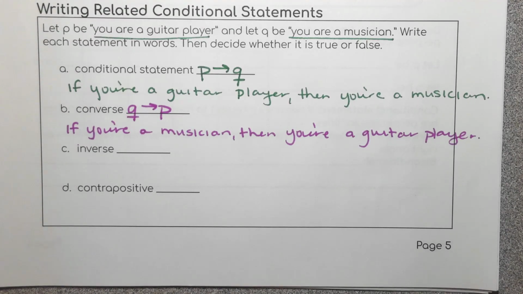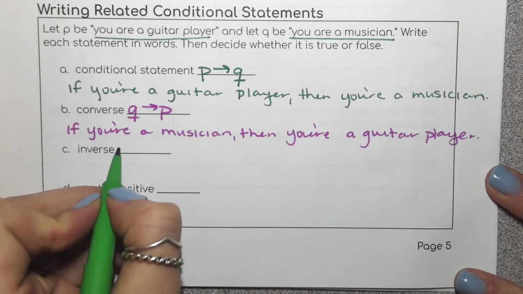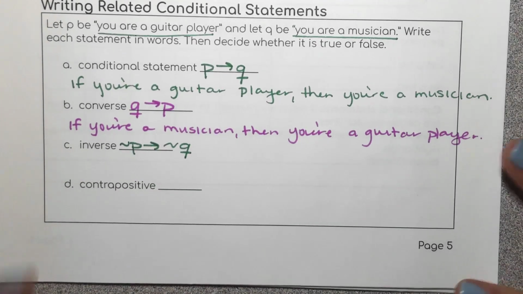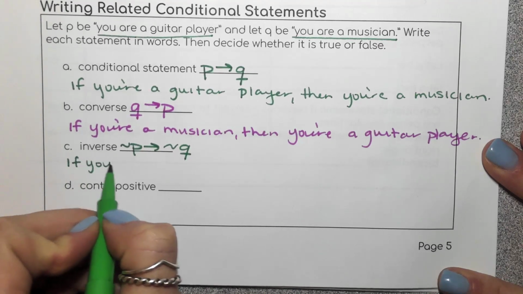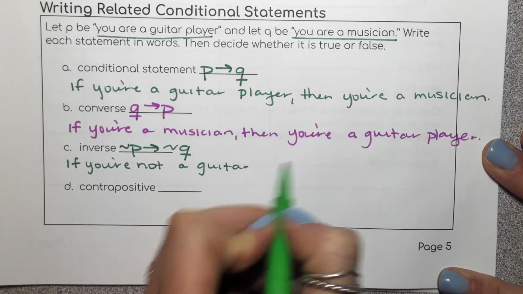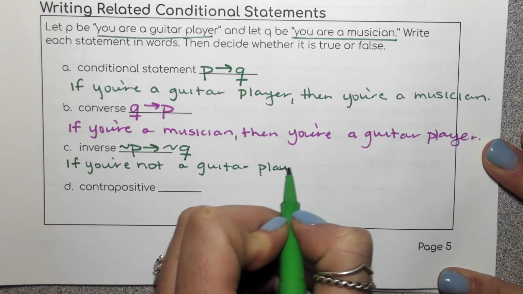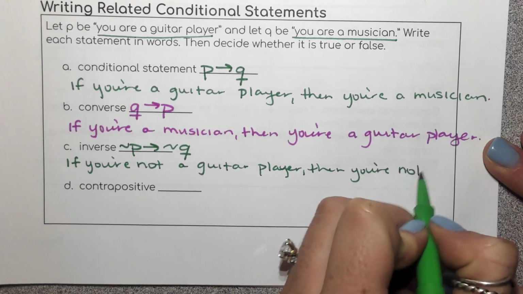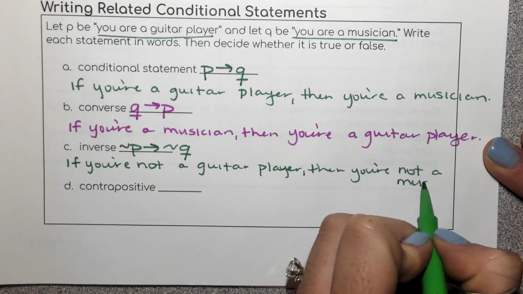All right. I want to give you time to write because I know these are a lot to write here. C is asking about the inverse. What was the symbol for inverse? If not P, then not Q. If you are not, then you are not. So if you're not a guitar player, then you're not a musician.